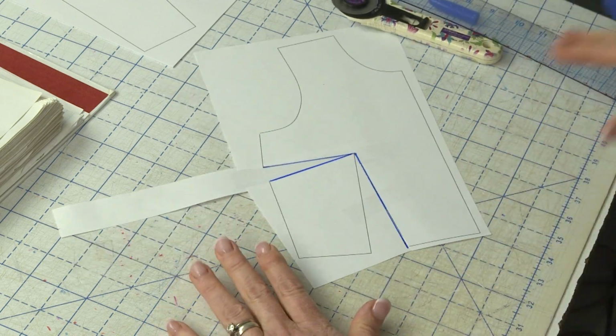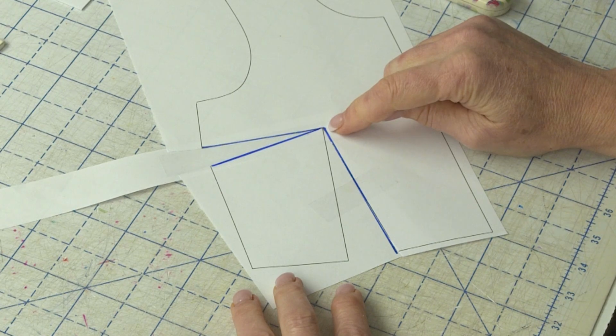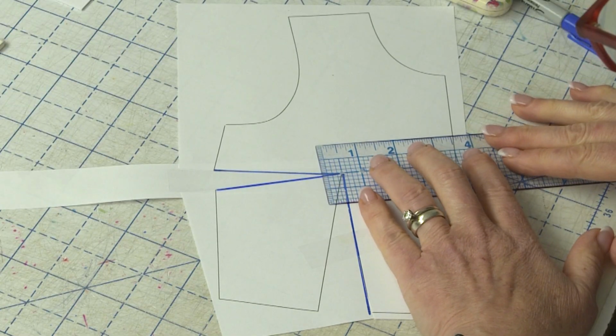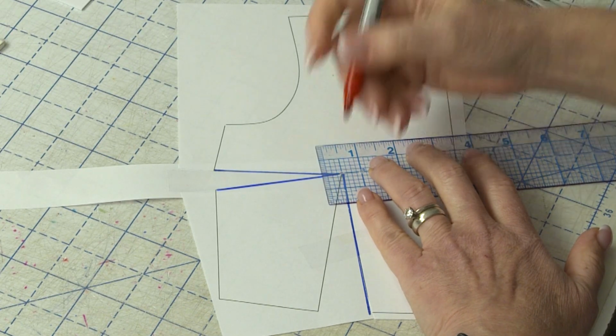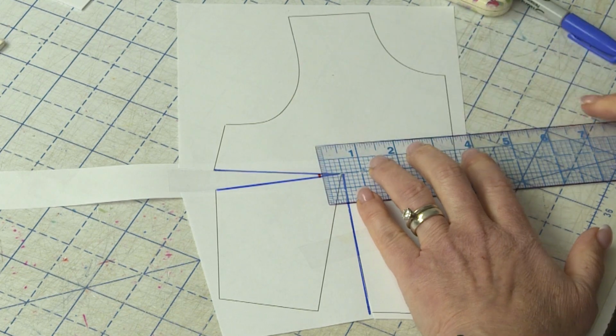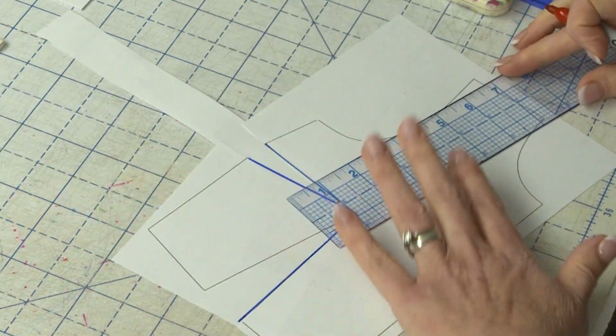Okay, so now that we've got them rotated into the position we want, we also have to back them up a little bit, meaning if this is where the apex is, we don't want them to extend that far. I'm going to measure a ½ inch away, and I'm going to draw myself a little dot like this. And then I'm going to measure a ½ inch away over here.